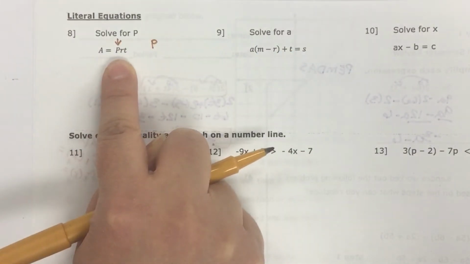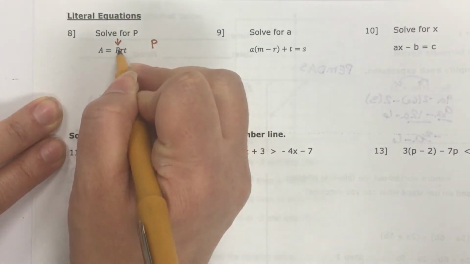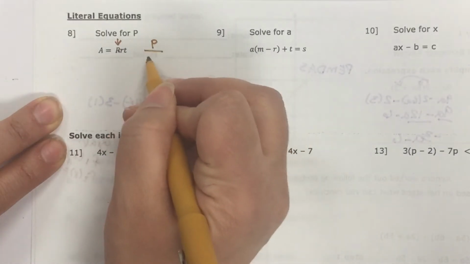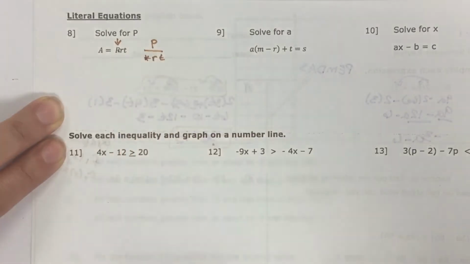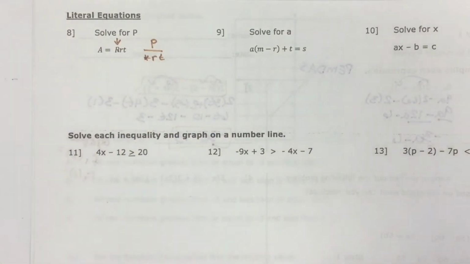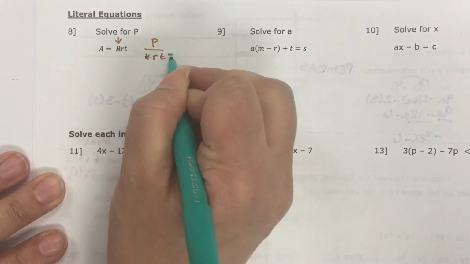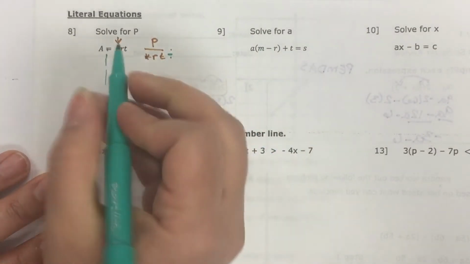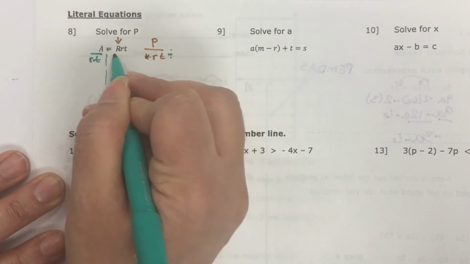Whenever you have variables next to each other, that means we are multiplying. So the P is being multiplied by the R and the T. So we are multiplying by RT. So if I'm going to solve this, I need to do the inverse, which means I need to do the opposite. The opposite of multiplying is going to be to divide. I'm going to divide by RT, and whatever I do to one side, I have to do to the other.